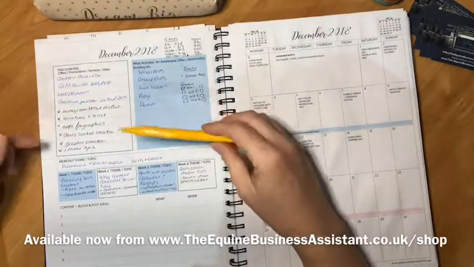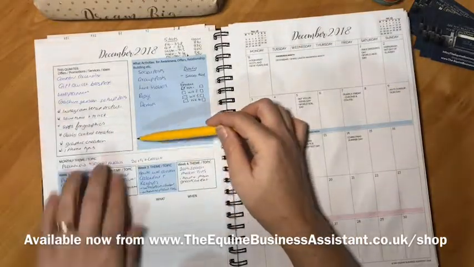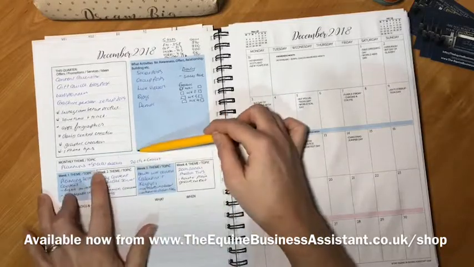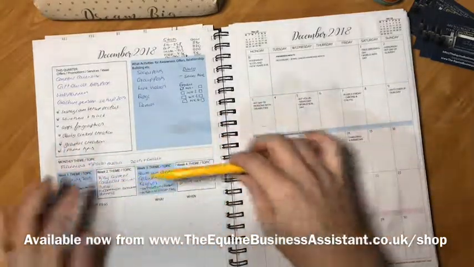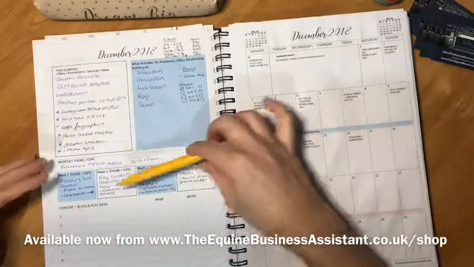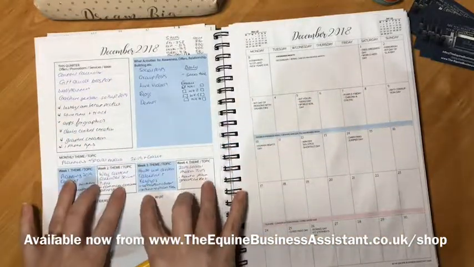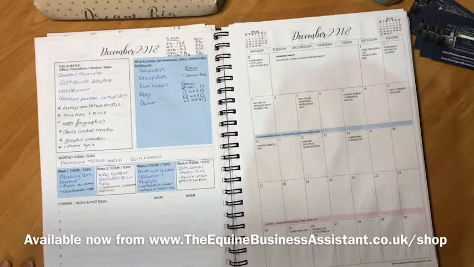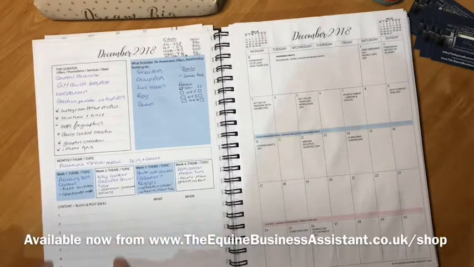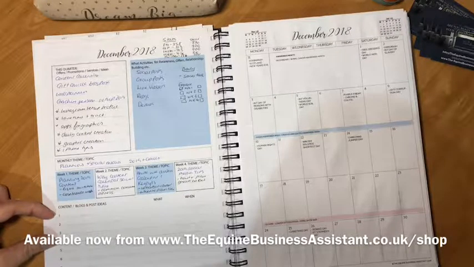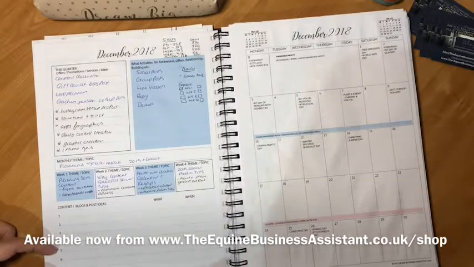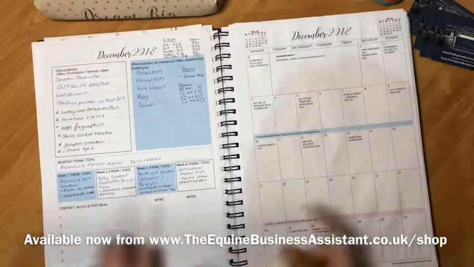So you can set your theme, and then you can put in each week what your blog posts are going to be about, what your emails are going to be about, what your social is, so you've got a brief idea here. You can then plan any content and blog post ideas here, and there's up to 9 spaces there. So the idea is if you did 4 of those were blog posts, some of those could be emails, and then you've got a few ideas.